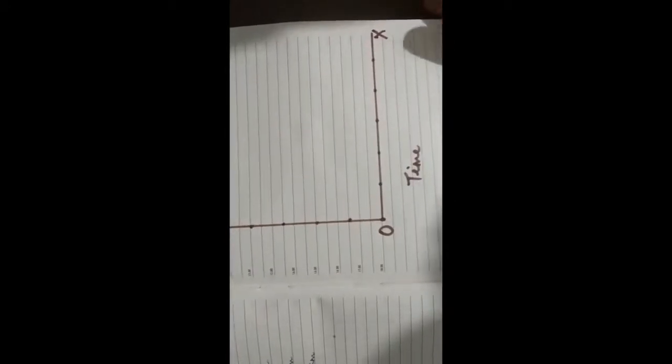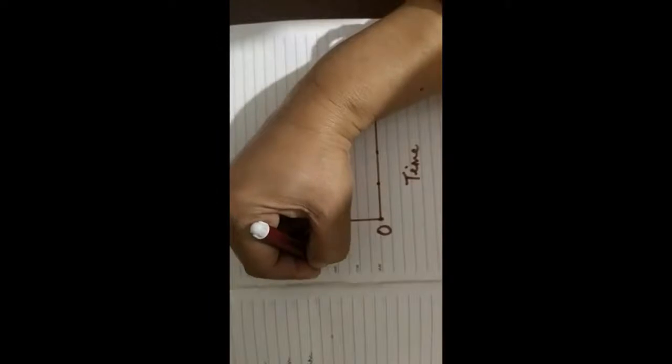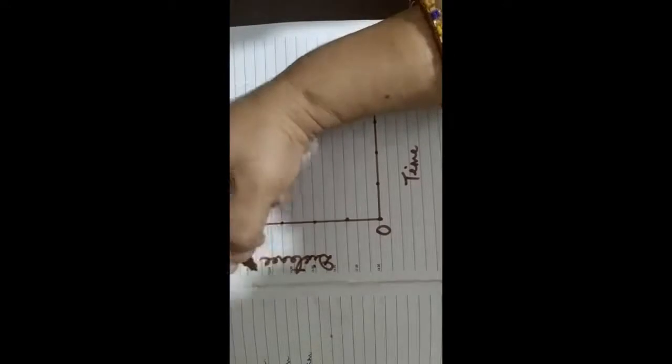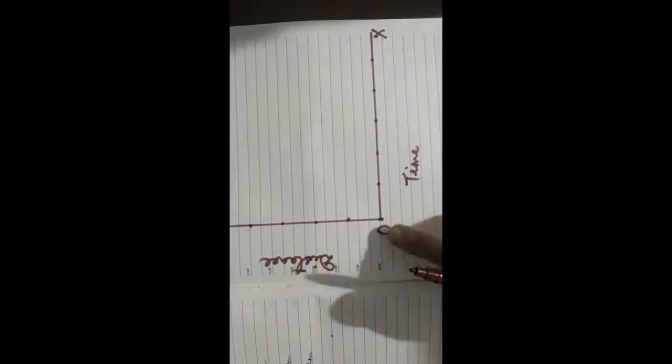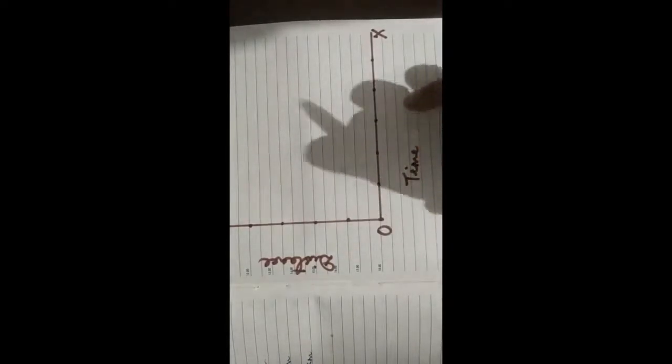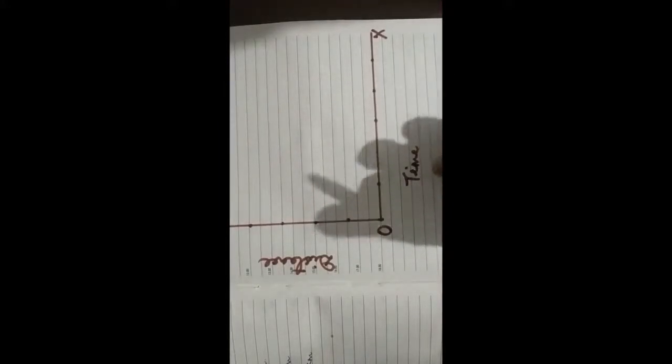In this case, we show the time along the x-axis, whereas the distance is shown along the y-axis. So clear? The y-axis is representing the distance of a car, whereas the x-axis is representing the time. Now we have to choose a scale to represent the distance and another to represent the time on the graph. So what would be the scale?